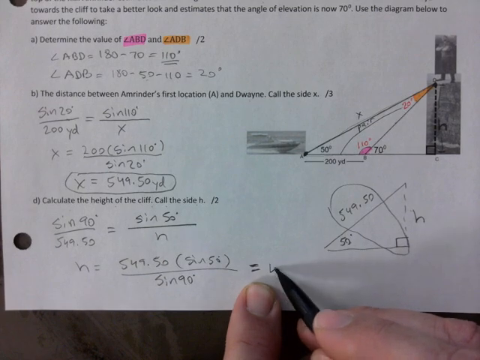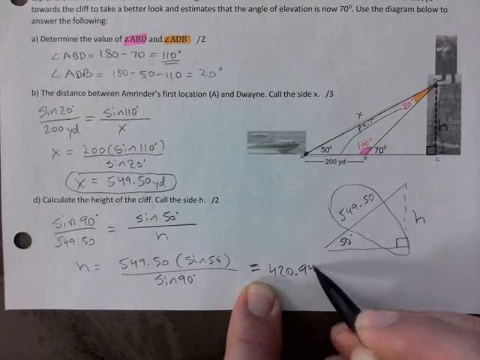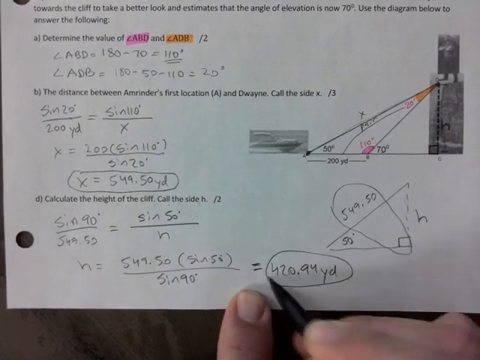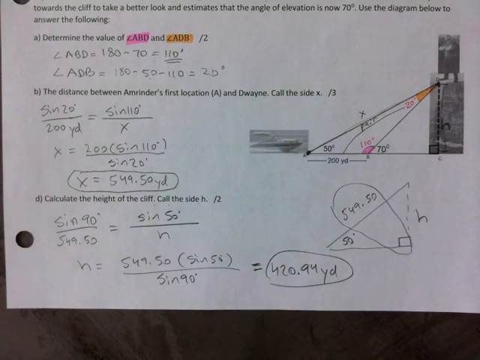What are we at? 420.94 yards. All right. So there we go. Lots going on, right? The test is going to be mostly more like AB, not so much ABC, right?